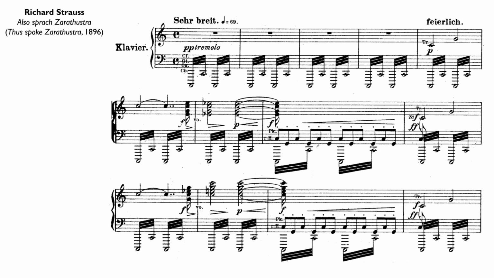This is a very famous example of mode mixture. The excerpt is in C major, and you will hear a mode mixture here from major tonic chord to minor tonic chord, and then back from minor tonic chord to major tonic chord. Let's listen to the excerpt.